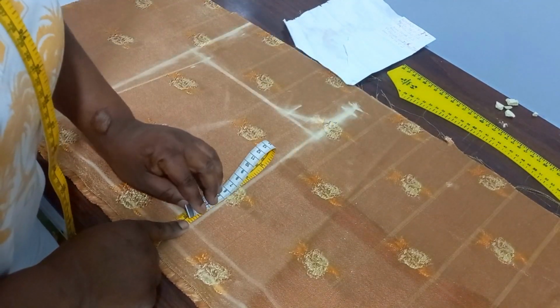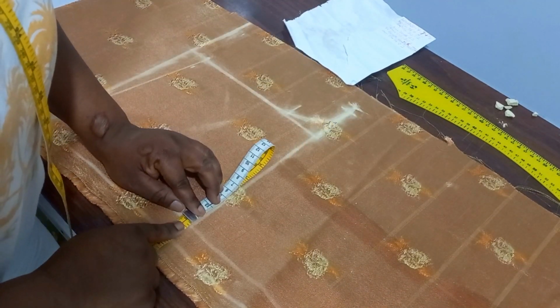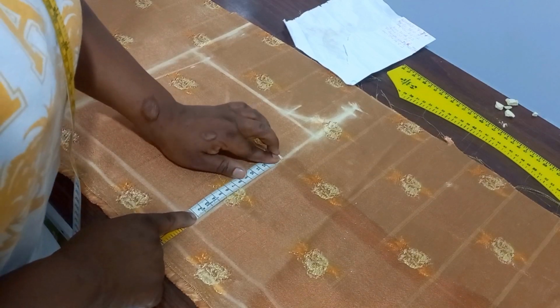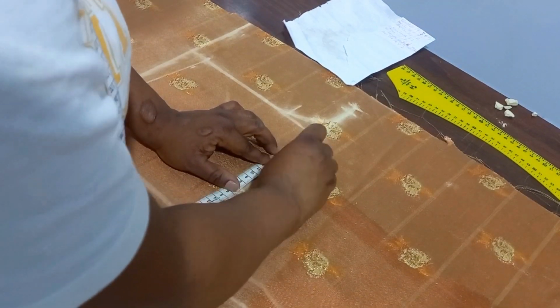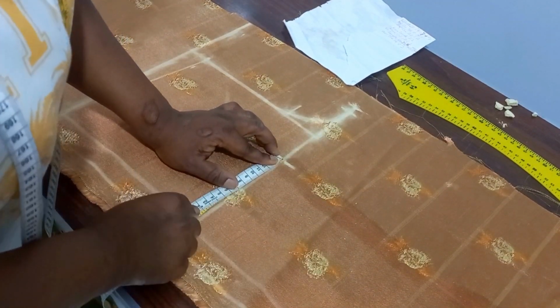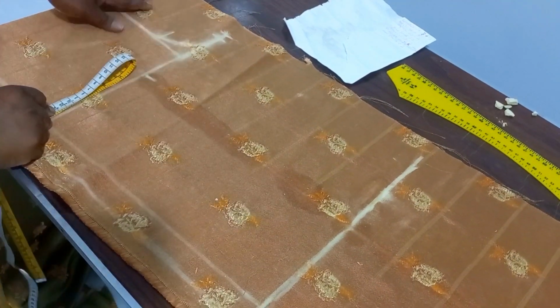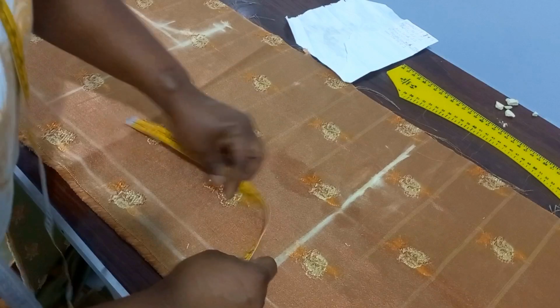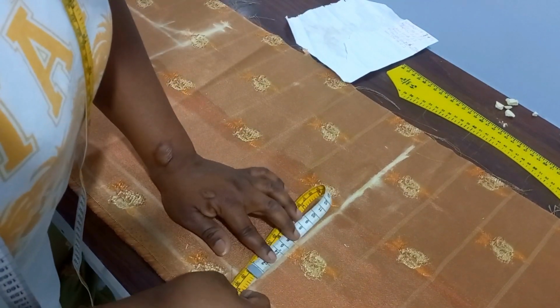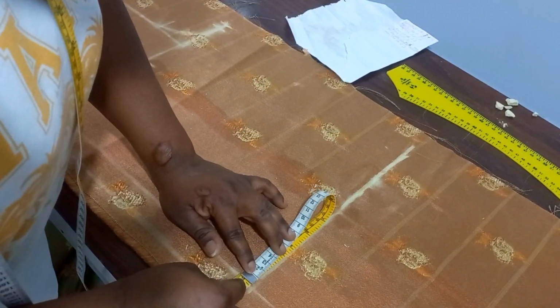Then you try to get your midpoint, which I did before. Midpoint. Then whatever you get here, you come to your knee line here, then you transfer it to this place.